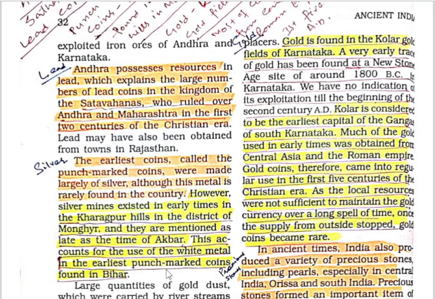Then gold. So gold is found in the Kolar goldfields of Karnataka, and Kolar is considered to be the earliest capital of the Gangas of South Karnataka. Now, but much of the gold used in the early times was obtained from Central Asia and also from the Roman Empire. Okay, so gold coins therefore came into regular use in the first 5 centuries of the Christian era when we had a robust trade with Central Asia as well as with the Roman Empire.